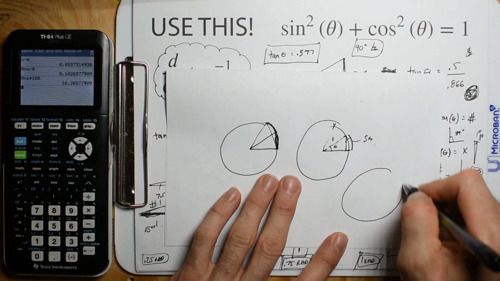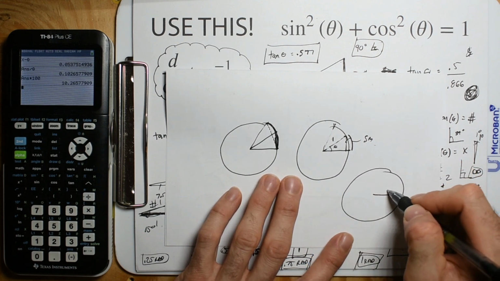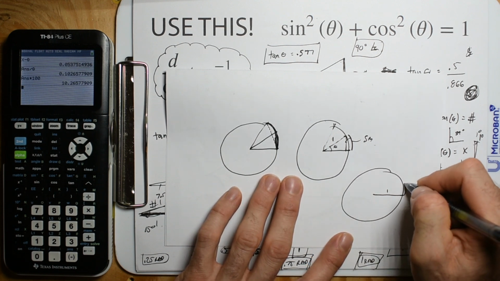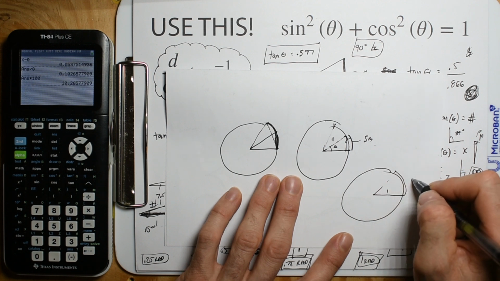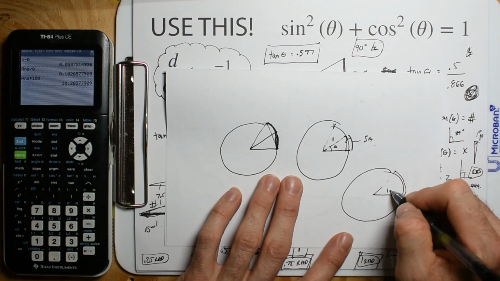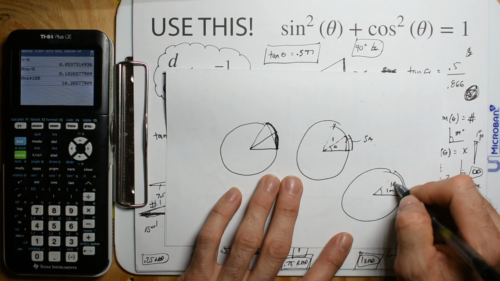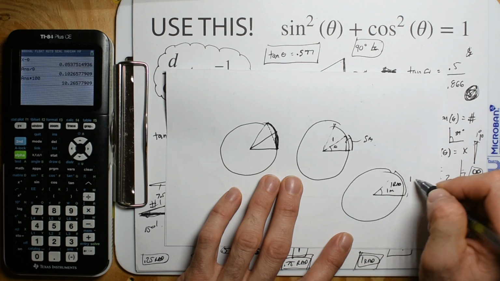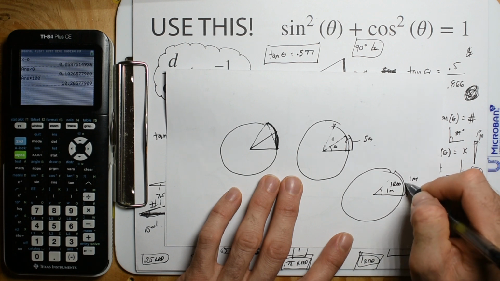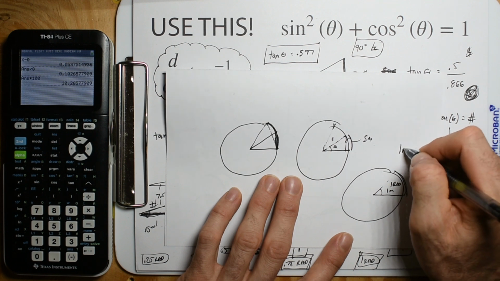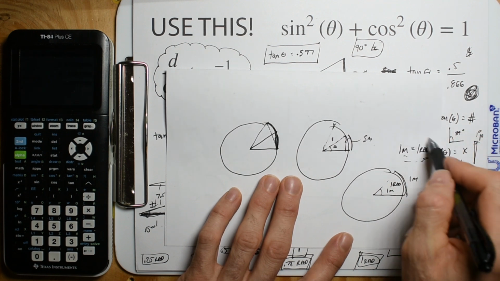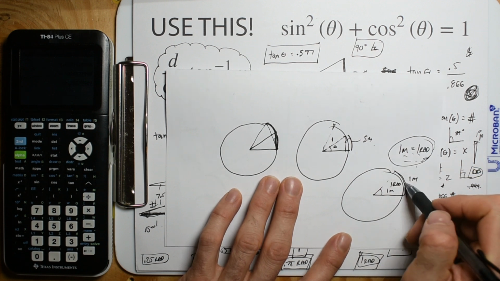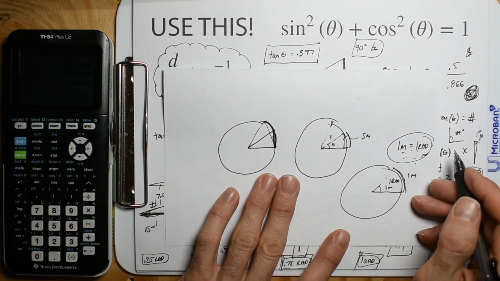So let's draw a circle again. If we have a radius of 1, this arc length up to here, let's say it's 1 meter. This is going to be 1 radian, and this arc length is 1 meter. So this arc length, 1 meter is equal to 1 radian. Even though the units are different, that's kind of definitionally what we're talking about.